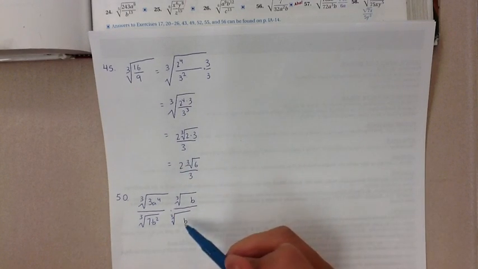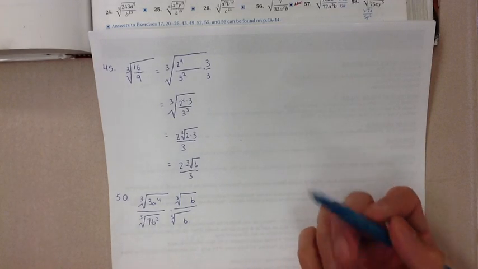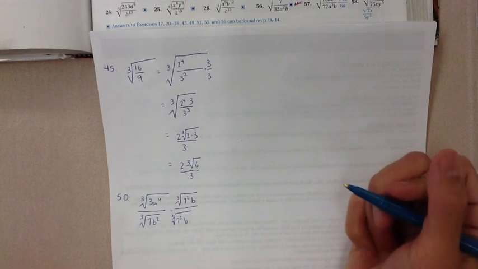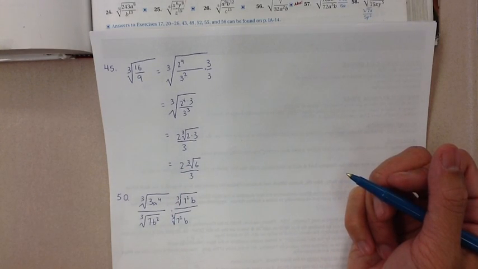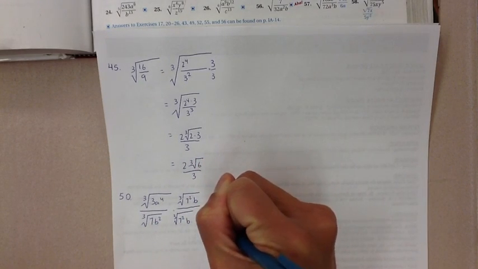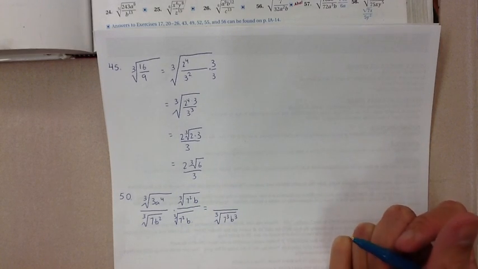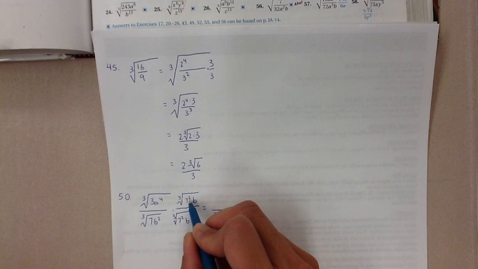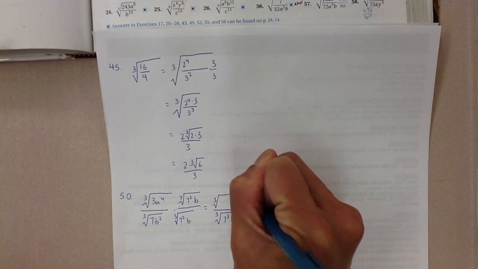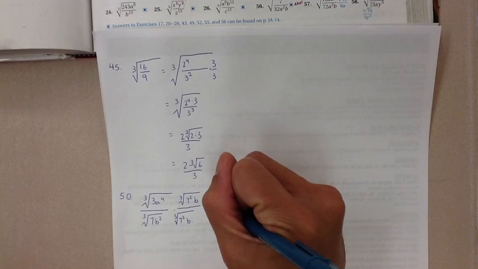1 b. What else do I need? Well, I have 7 to the 1st. That doesn't factor. So to get it to 7 to the 3rd, how many more do I need? Need 2 more. So let's multiply top and bottom by 7 squared. So here on the bottom, I'm going to get the cube root of 7 cubed b cubed. And on top, we have, well, 7 squared is the same thing as 49. 49 times 3, 147.